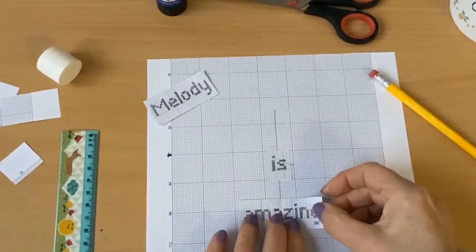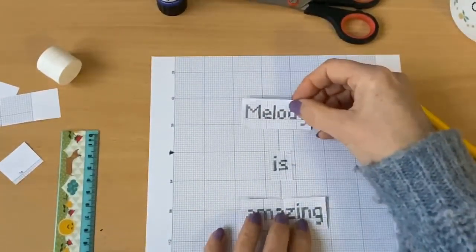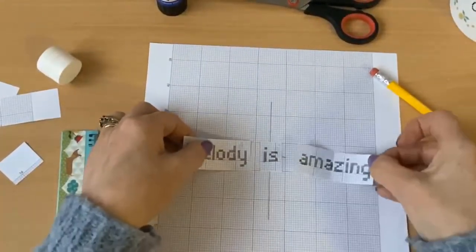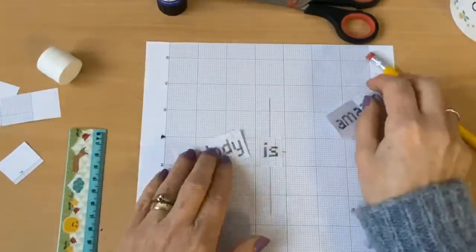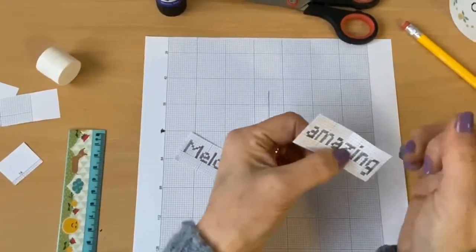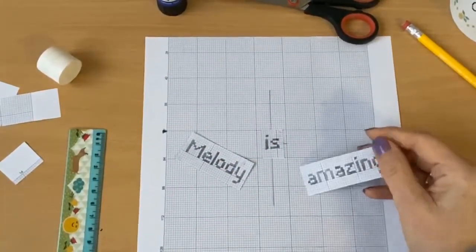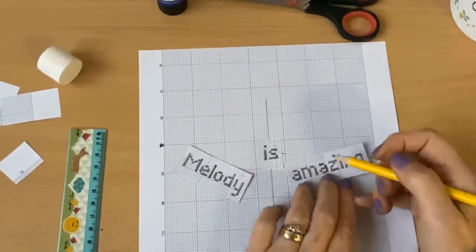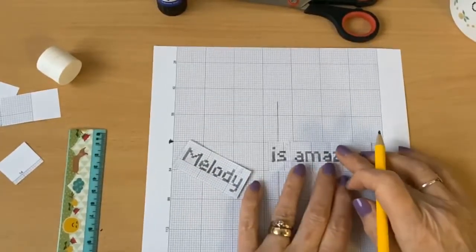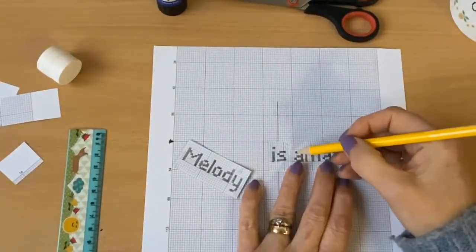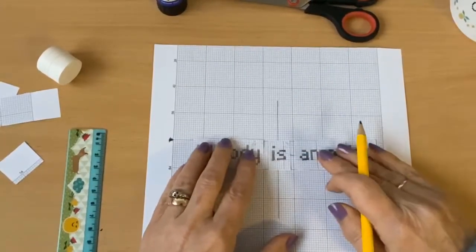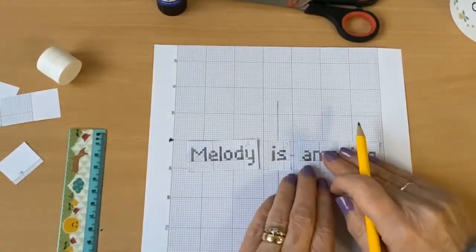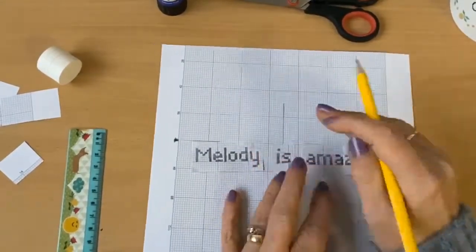So whether you want the words really spaced out, or if you want them either side, you may decide that you want them at the top of your piece. But one other thing you need to be mindful of is the number of spaces that you leave between the words. So this one's got 1, 2, 3, 4, but you may decide that you want it more spread out, and this just helps you to get it a bit more even.